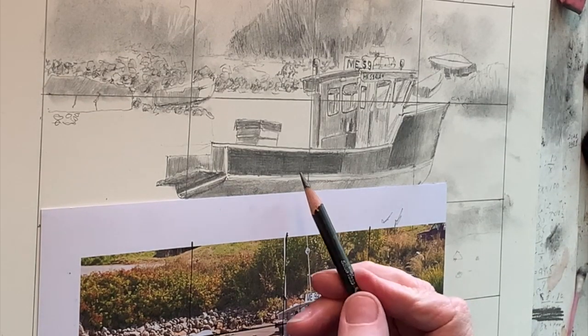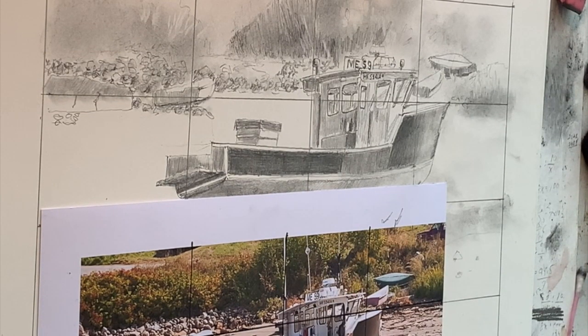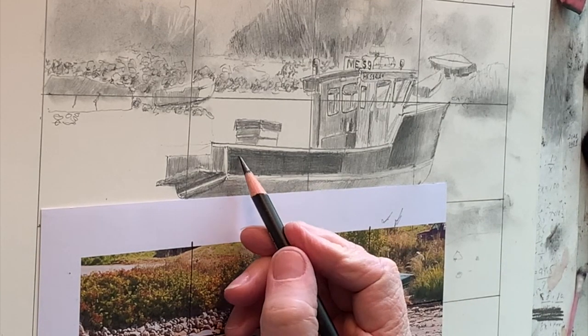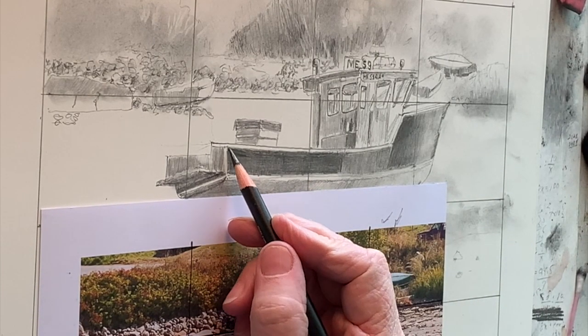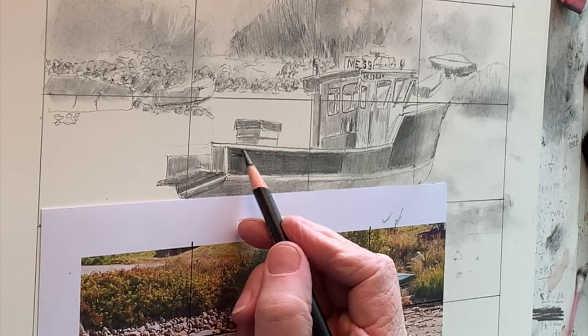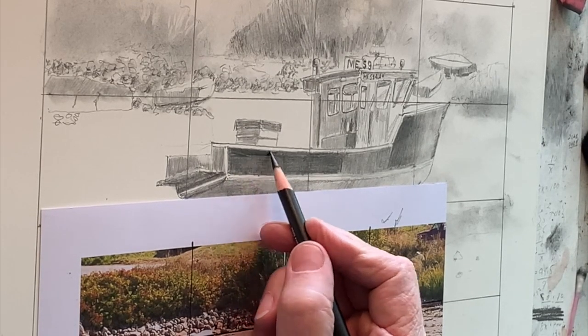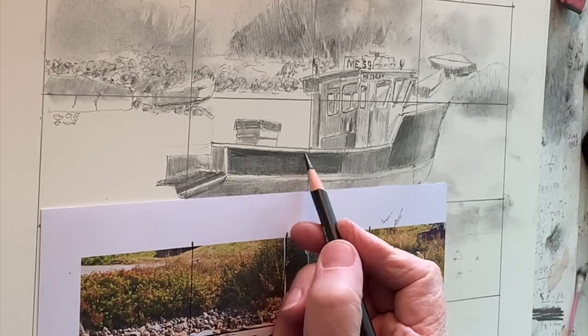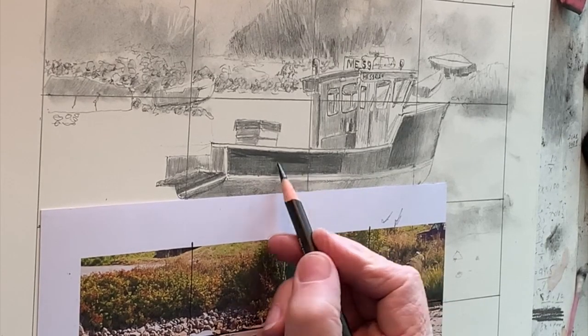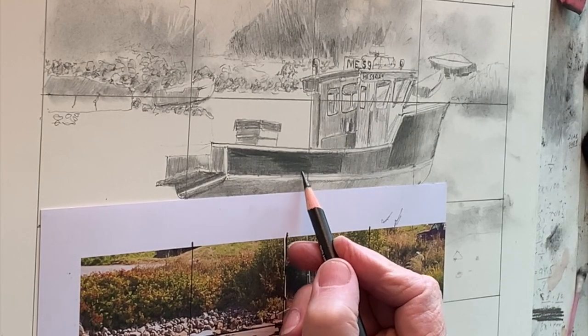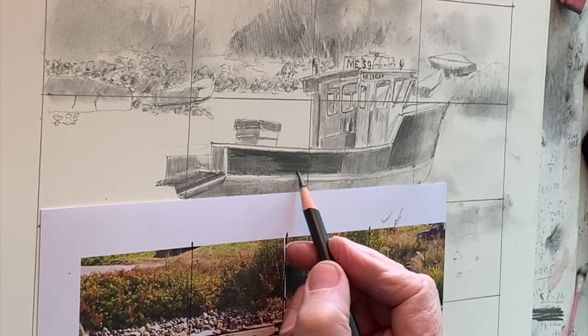All right, I want to darken this area up here. So I will go with that extra dark pencil here. Because that's not only in the shade, but it's a black paint on there, so that gets quite a dark value there.